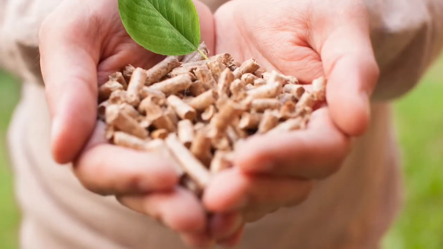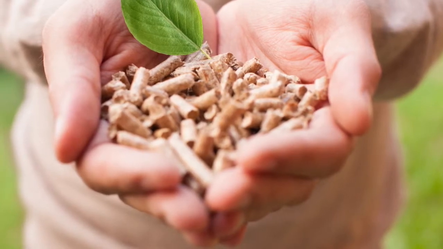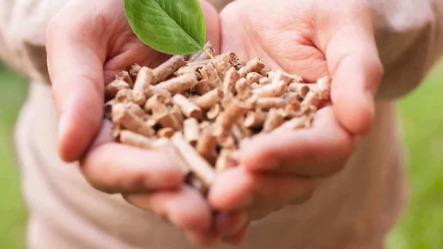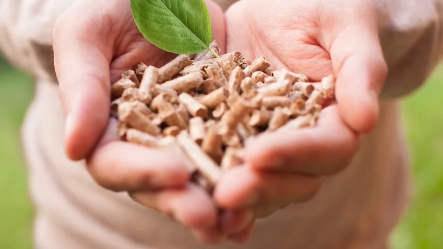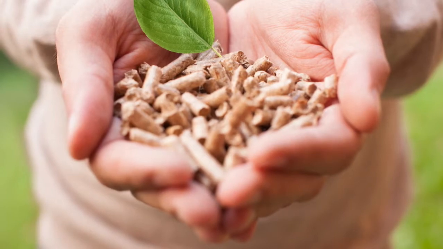A new option for the world to consider should be biomass. Biomass is made out of anything that was once alive, such as plants, trees, and animal waste. Since energy from the sun is stored in most of these, burning it releases the energy, which can produce heat and electricity.